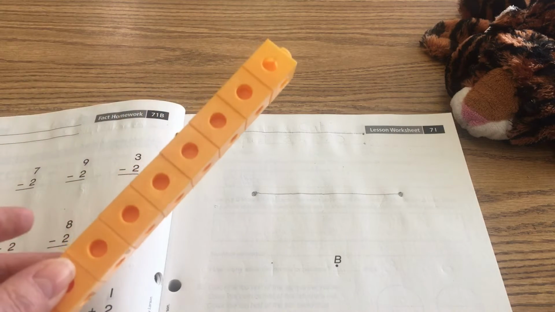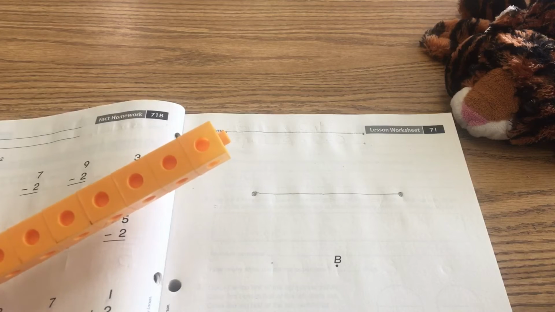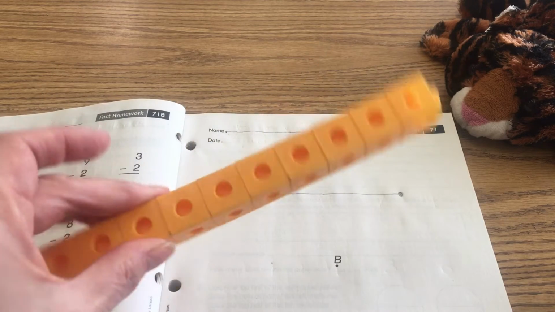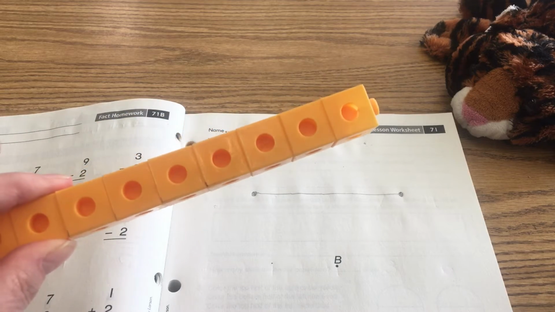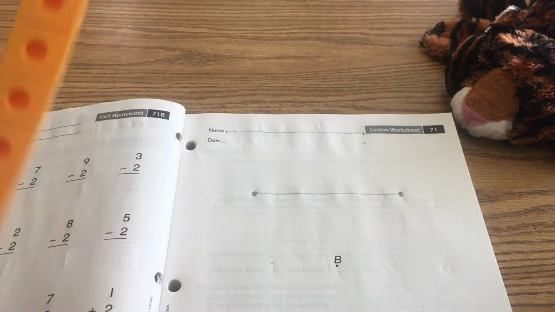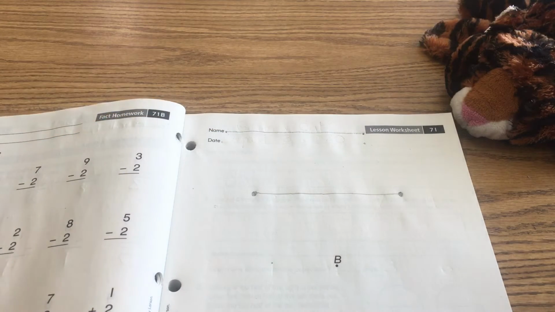So if you are having trouble holding this and running your pencil along there at the same time, or if this is moving, that can happen when you're first learning how to do this. Ask somebody in your family to help you hold this and to help you do that line. And if you make a mistake, just erase it and do it over again.